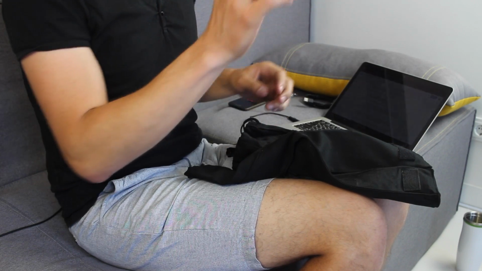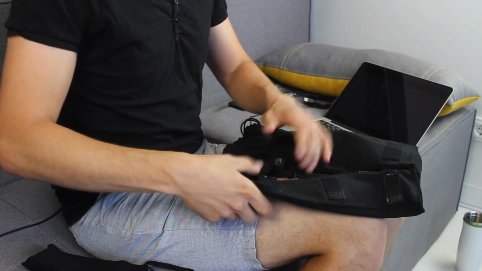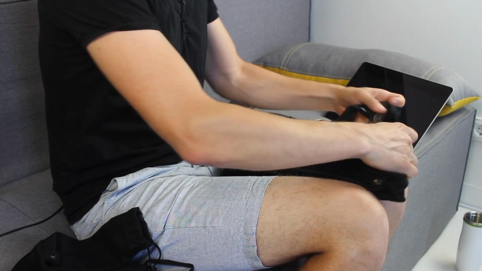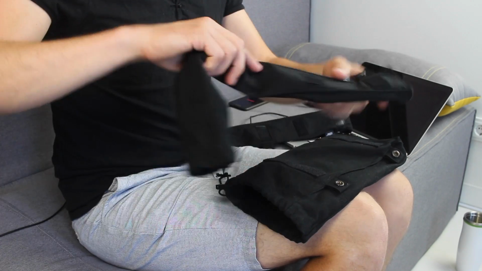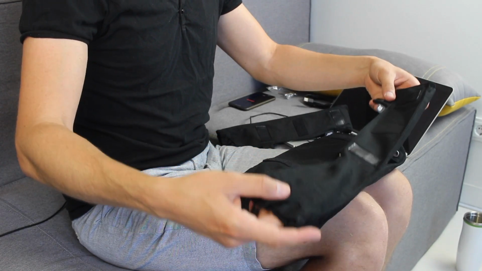There we go. So this small bag and all of these bags separately. Now the way you put them together is first by attaching this little bag to this one. You attach it to this small snap right here.